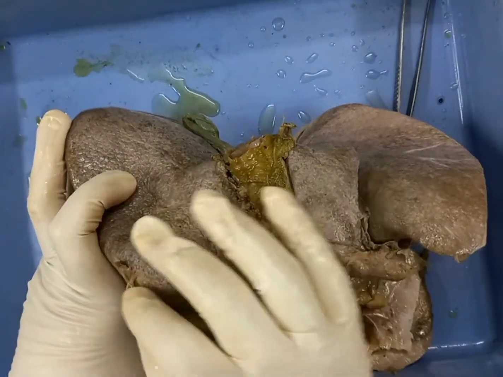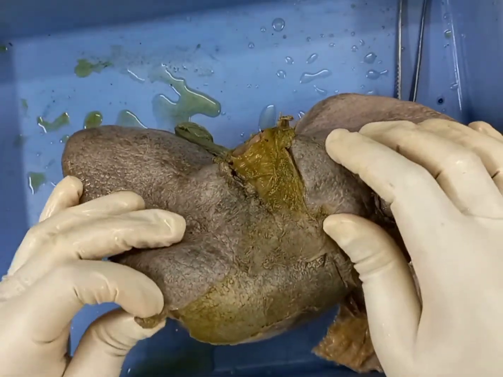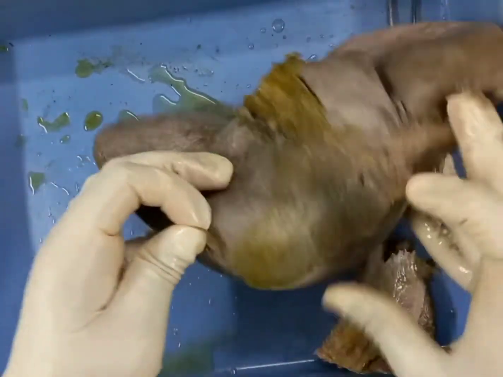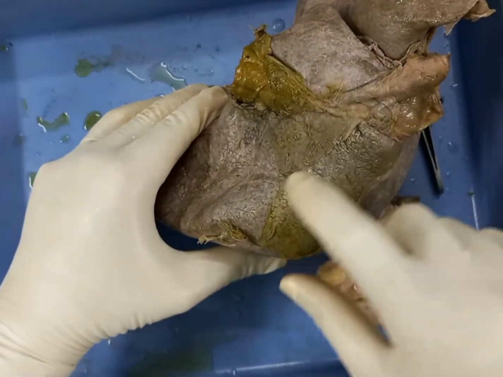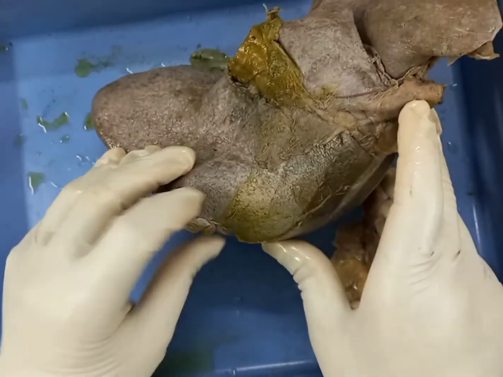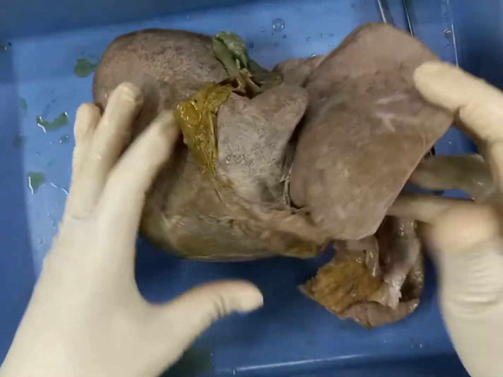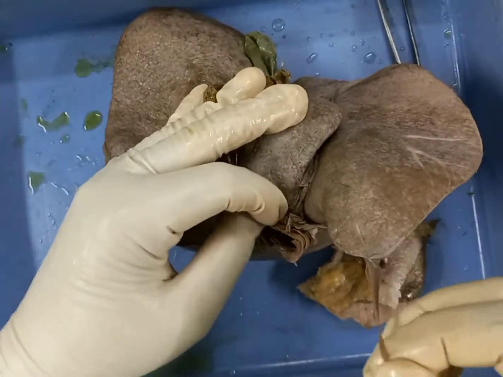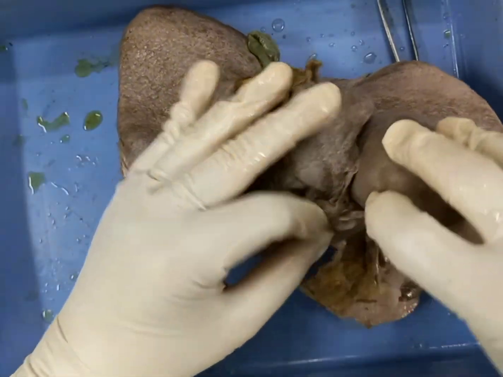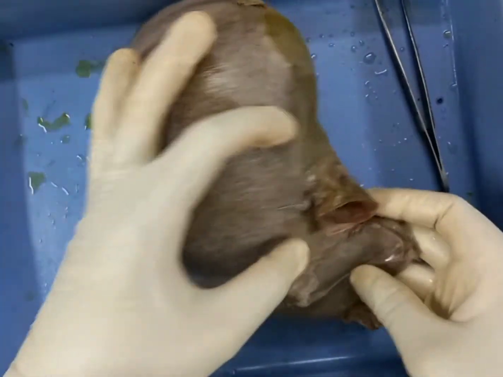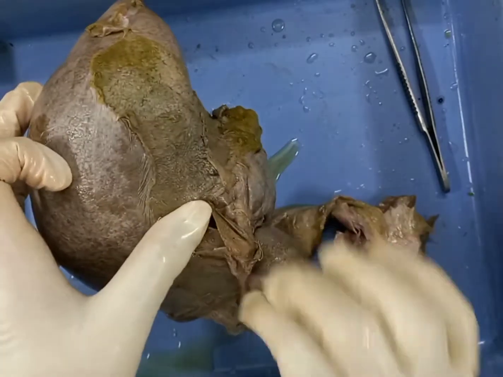Then there will be the triangular ligament, and it is the right triangular ligament. If you trace the upper and lower layers of the coronary ligament, they will end into the right triangular ligament. Similarly, there will be the left triangular ligament here, which will be going towards the superior surface of the left lobe.